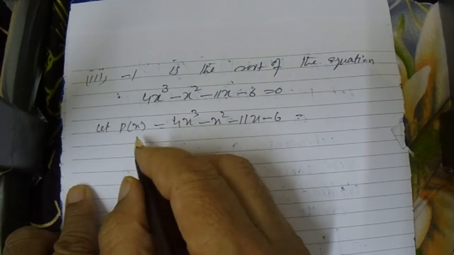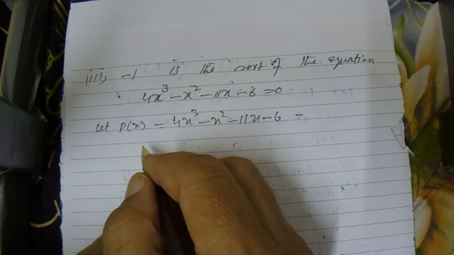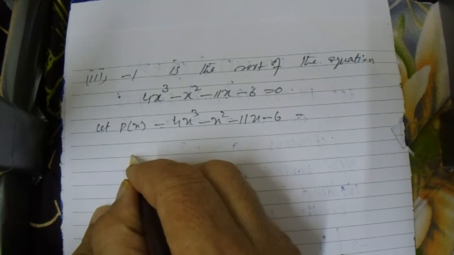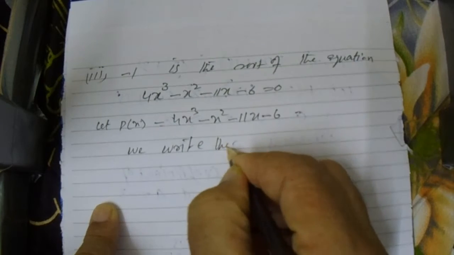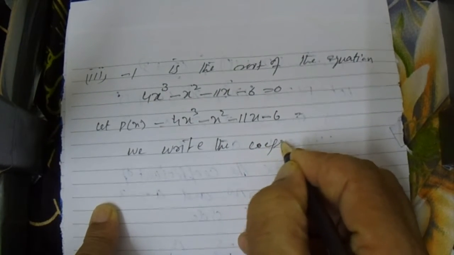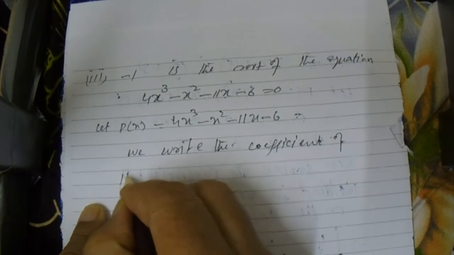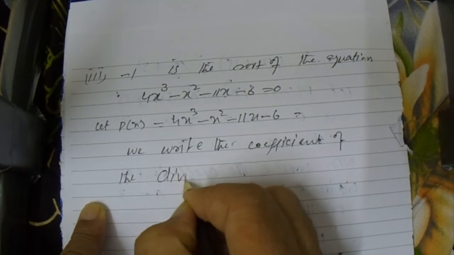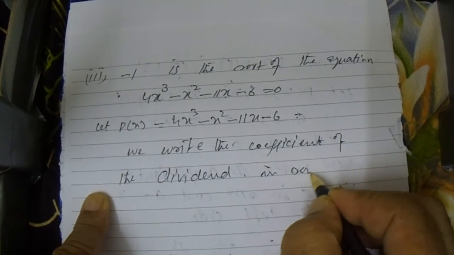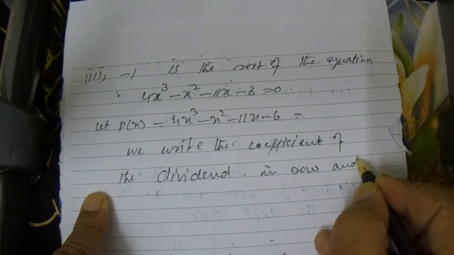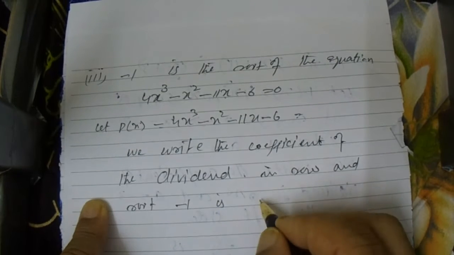Now we write the coefficients of the dividend in a row, and the root minus 1 is on the left side.